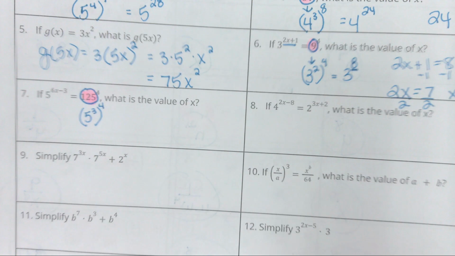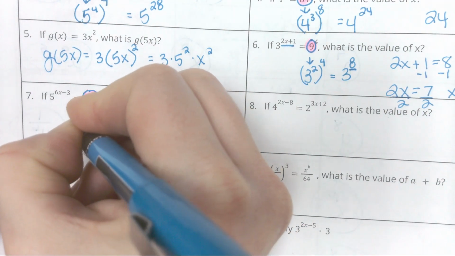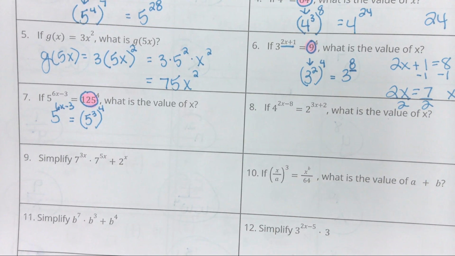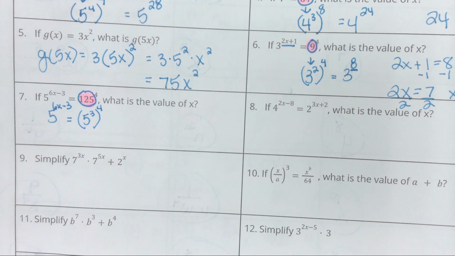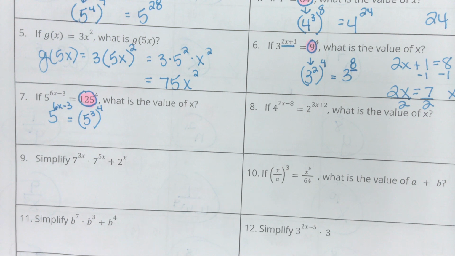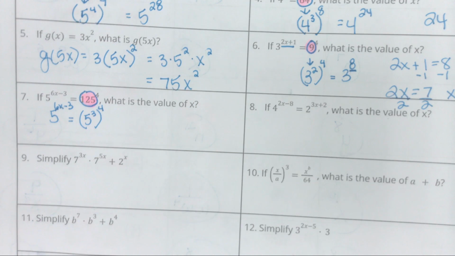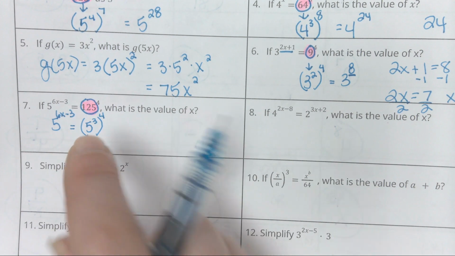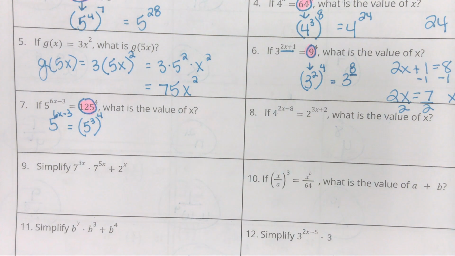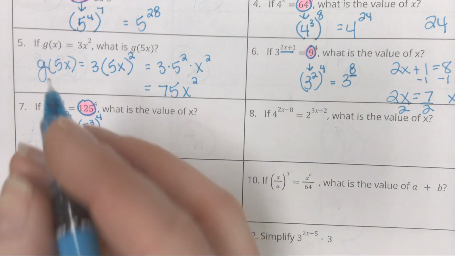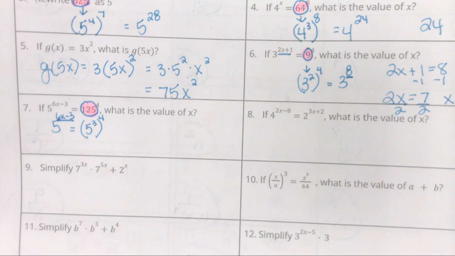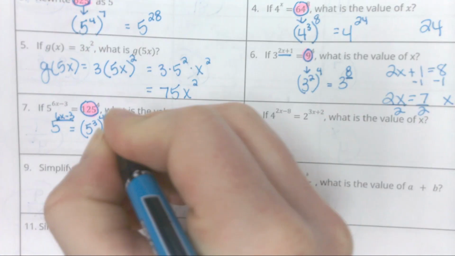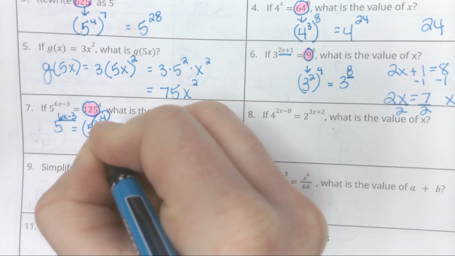Maybe this will help you. I'm going to just rewrite the 5 to the 6x minus 3 below. I'm not changing it at all. Do you see how the bases are now both 5s? As long as they're both 5s, I can just solve an equation to figure out what the exponents are. What's the exponent of this one? 6x minus 3. What's the exponent of this one? 12, right?